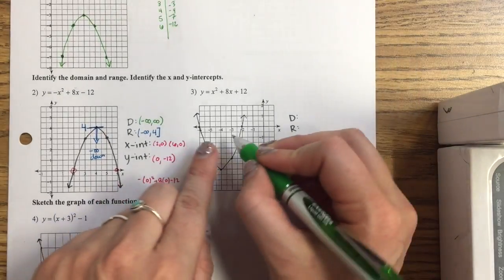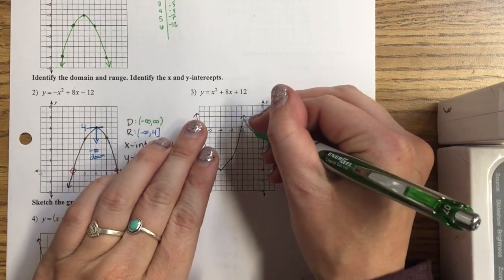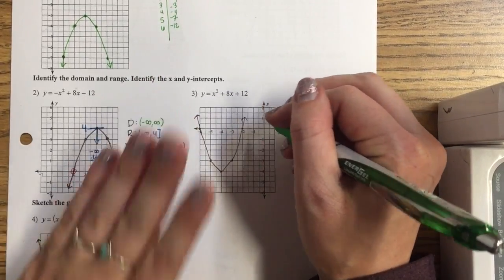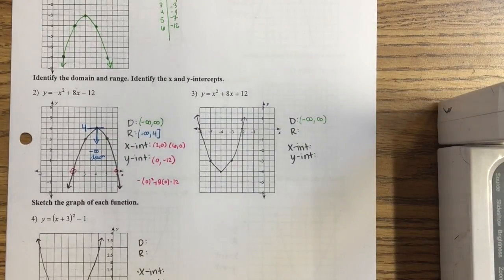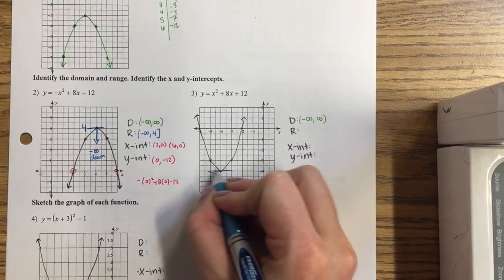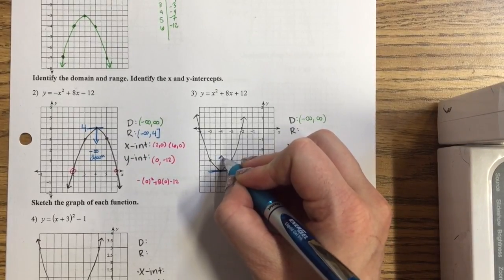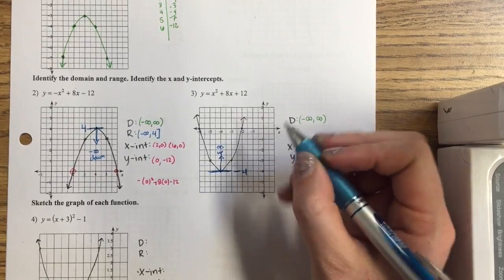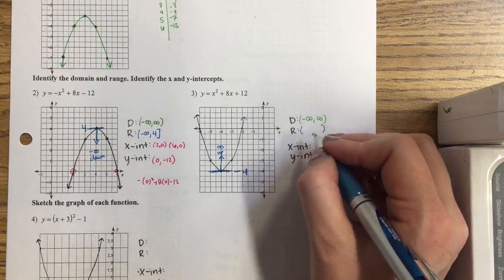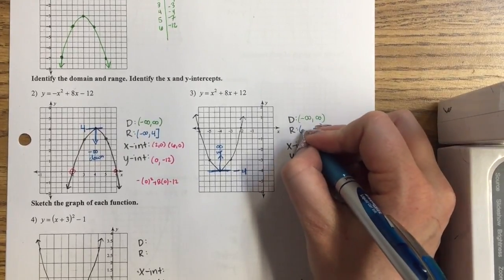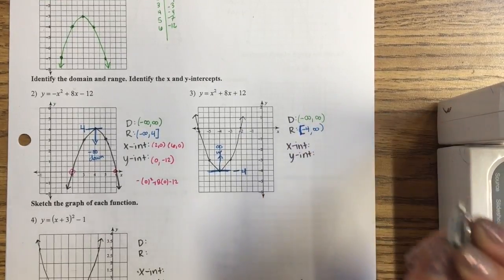Alright, domain, again, I check my graph is opening outwards, so it's going to continue in both directions because of the arrows. If the arrows had been cut off, it'd be different, but they will continue, which means negative infinity to positive infinity. My range, it now is at negative 4, and that's where it stops, and it opens up. Up means it will be a positive infinity. I check positive infinities go on the right, and then I slide this negative 4 in, and I need to make sure that it's a bracket, so it stops at negative 4.